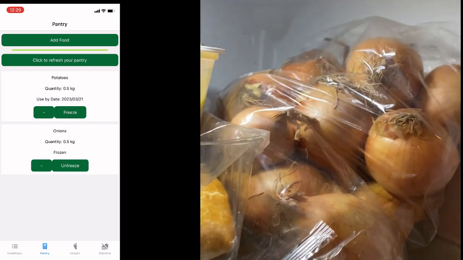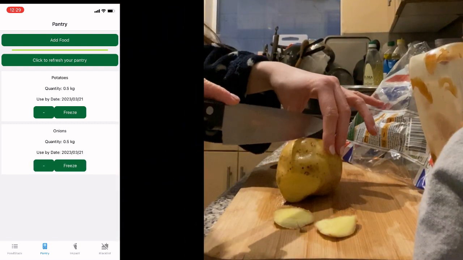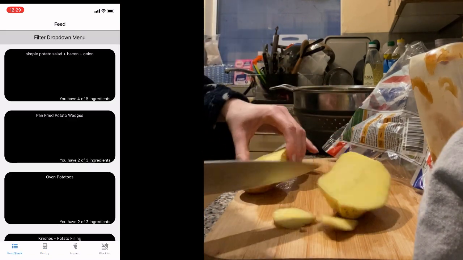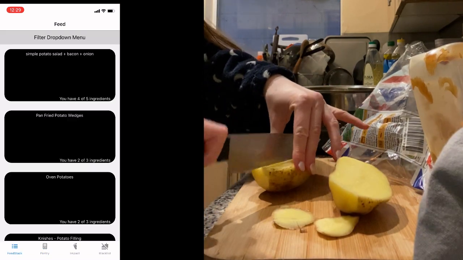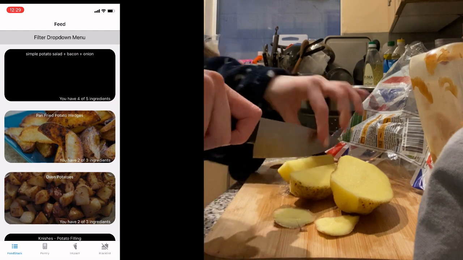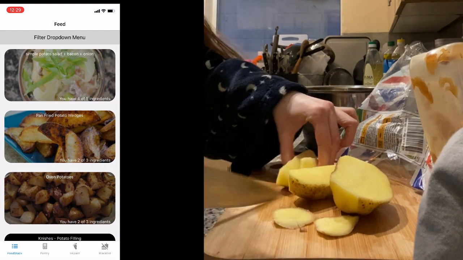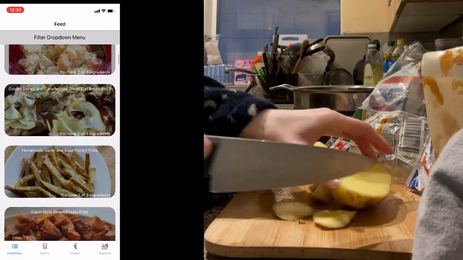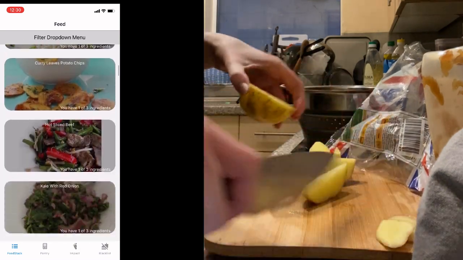And then here, if we go back to the pantry, you can see everything in our pantry, and you can freeze the onions and unfreeze them so that our app can prolong the use by date. Now if we go to our feed stack, on the bottom left icon you can see a list of recipes is generated, and we have loads of recipes. The ones at the top have more ingredients used.